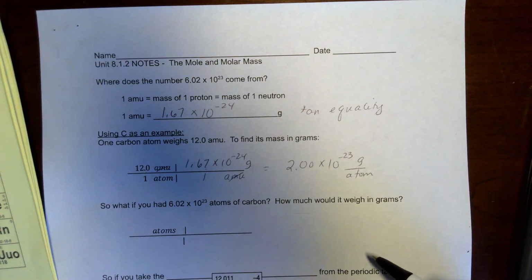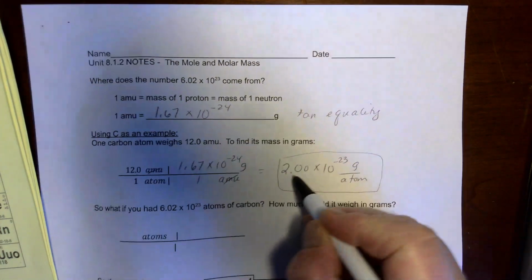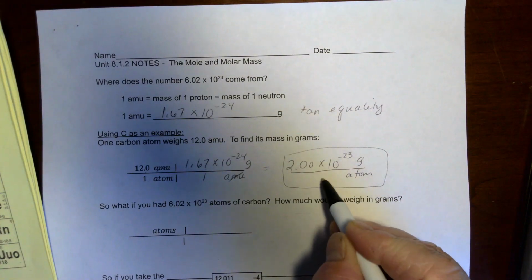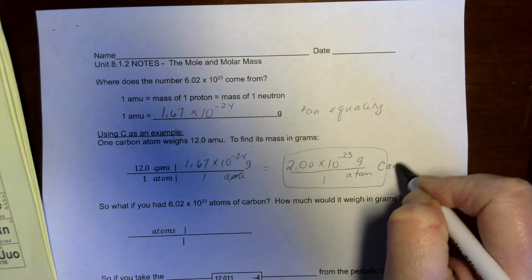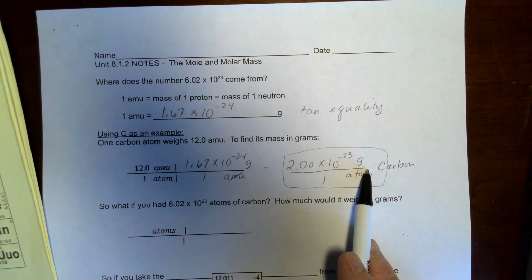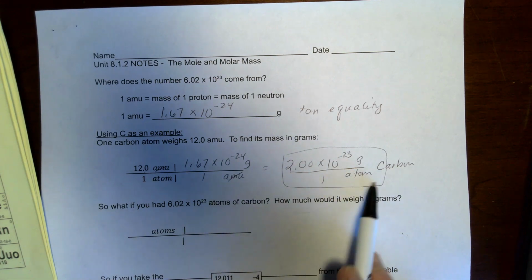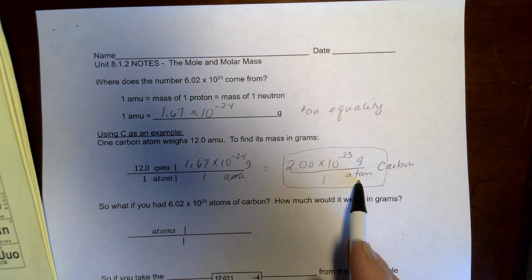Well, we have yet another equality, and this is of course for carbon, very specific to carbon: one atom of carbon will weigh this mass. So this is the mass of one atom, but what if you didn't have one atom?